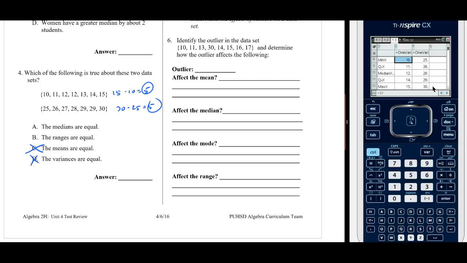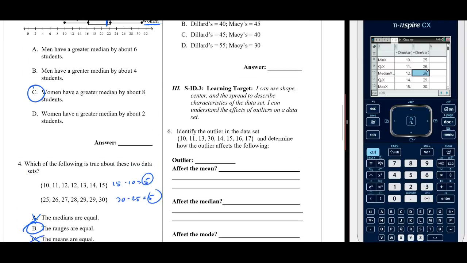Just to be sure, the medians are equal. Well, the medians are 12 and 28, so those are definitely not equal. So it is B.